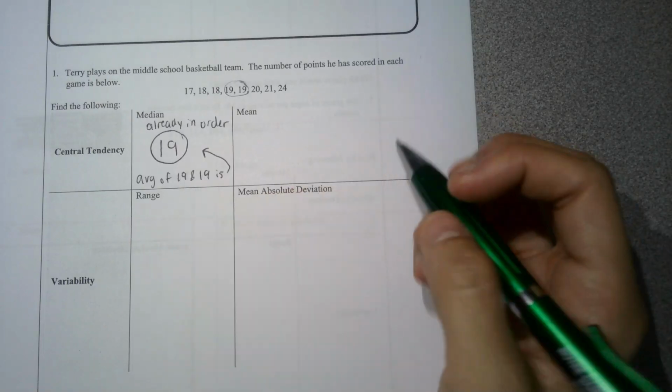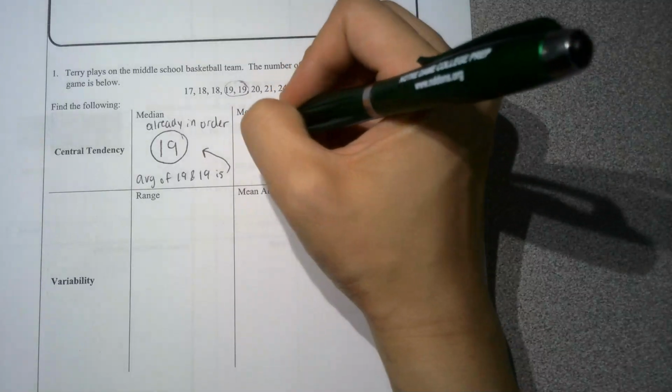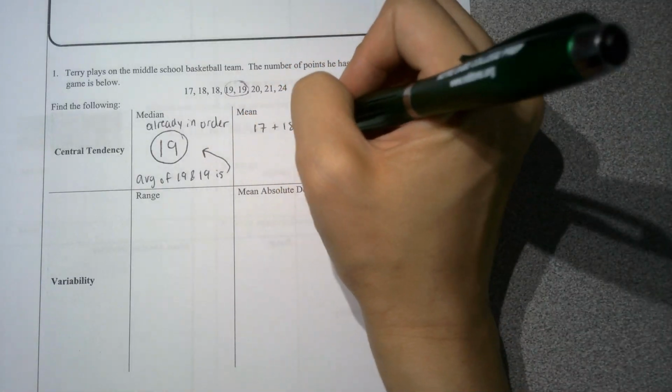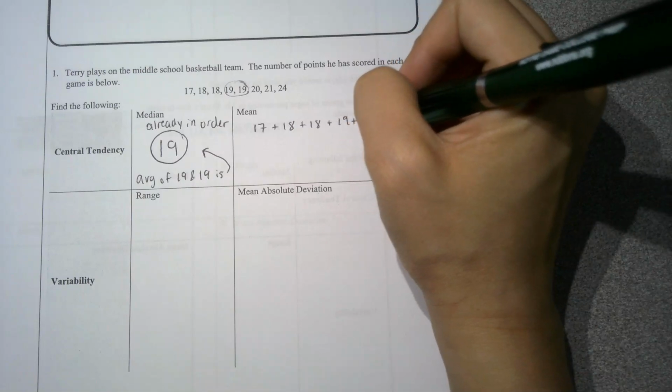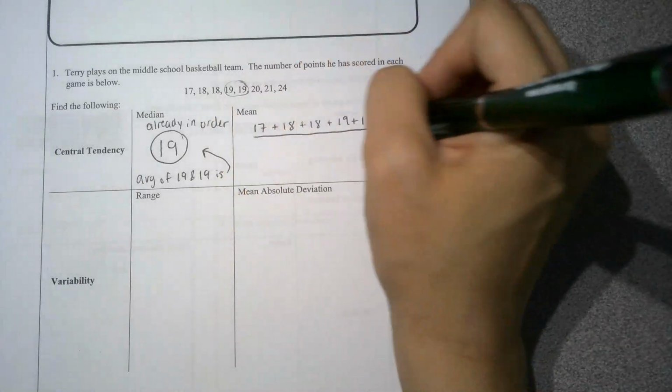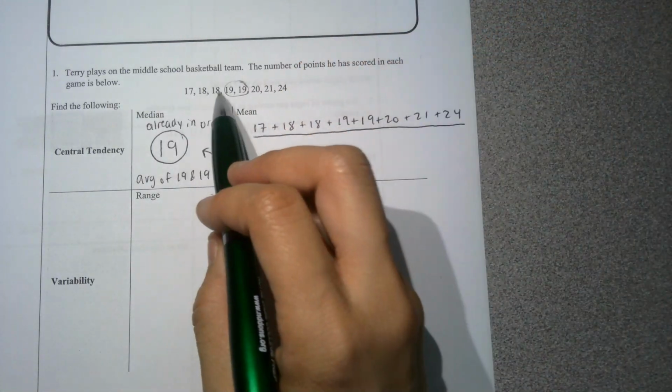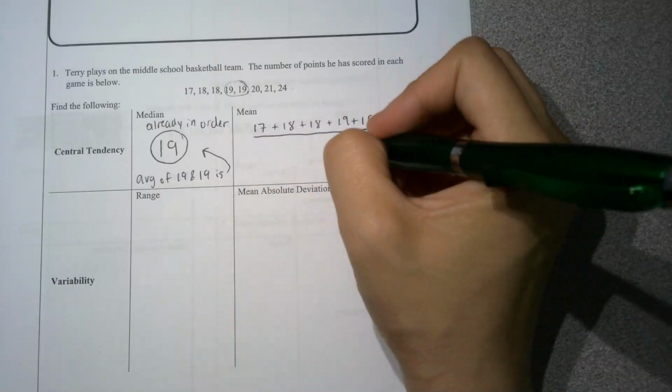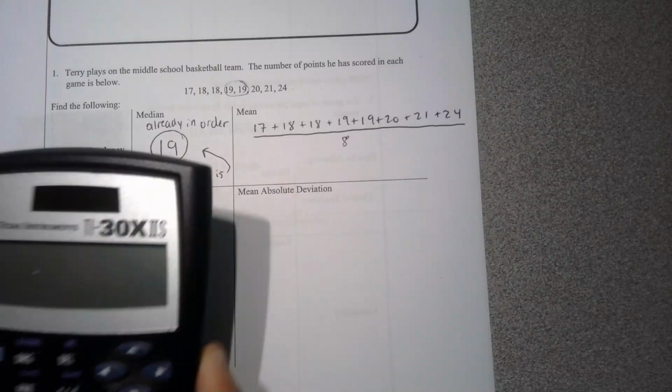Okay, so for the mean, we have to add them all up, and then we divide by how many there are. So there's 1, 2, 3, 4, 5, 6, 7, 8. Remember, we're going to do the top part first in our calculator and then divide by 8.